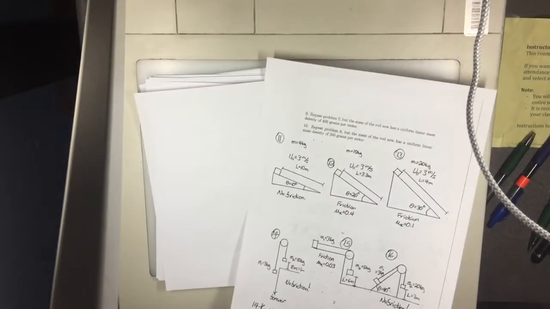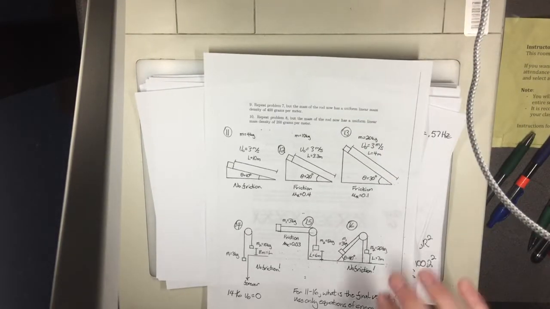On the back are 2 more rotation problems and these 6 guys. And you notice that they look very familiar. They look exactly like the problems that you did in problem set 2.